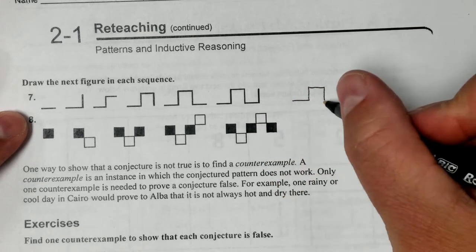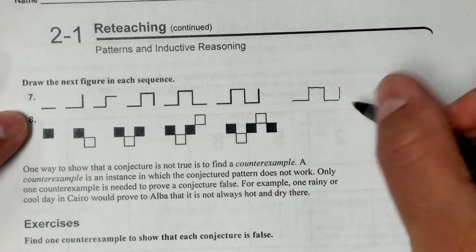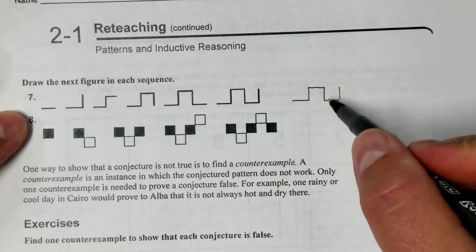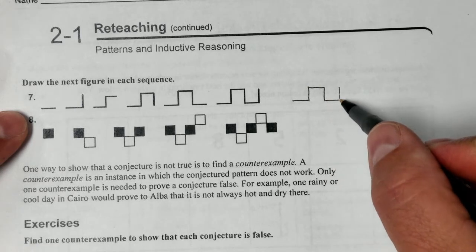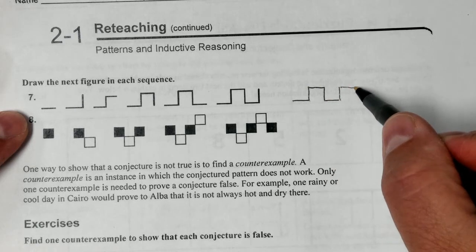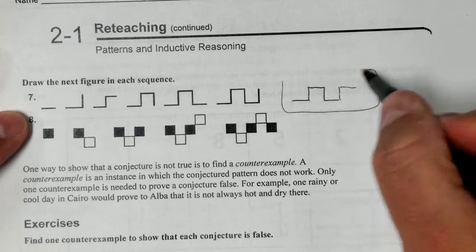Okay, then it went here and then up. And so on the one that was sideways and then up, then next it went to the right. Sideways, up, and then to the right. So then that's your answer.